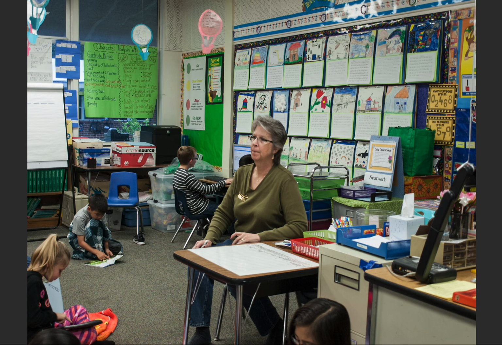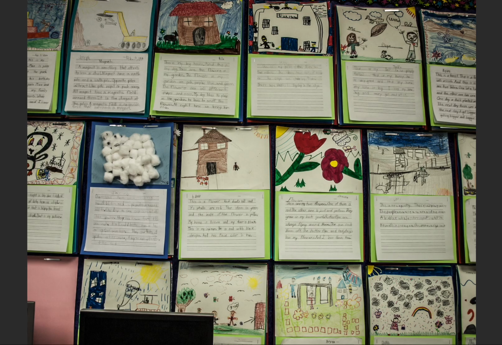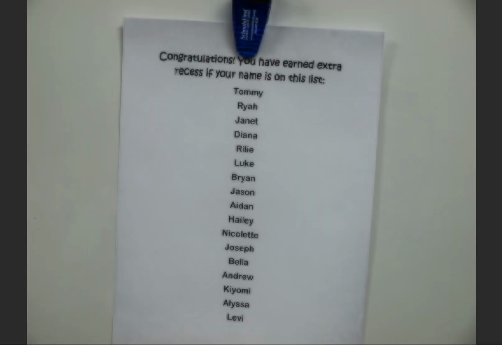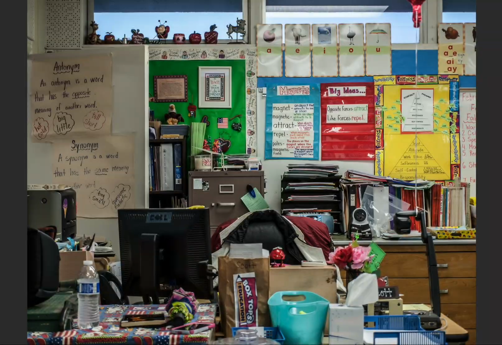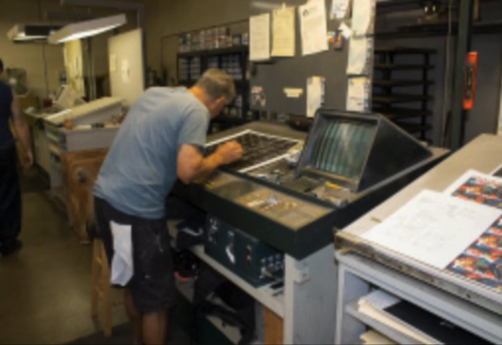This was a teacher, and they wanted to show the life of a grade school teacher. And I love these pictures. I love this one. You've earned extra recess if your name is on the list. It's probably the whole class, but who knows? I thought that was a great shot, though. And then they're taking a test. And then just sort of the chaos of the classroom.